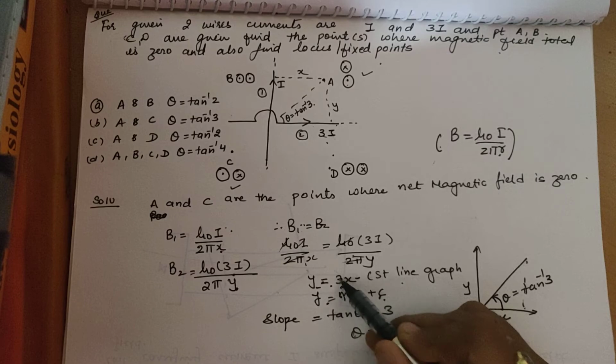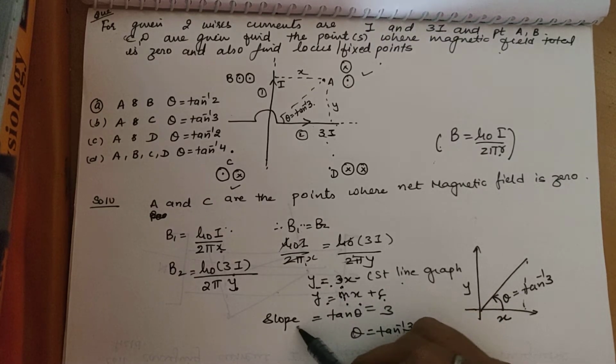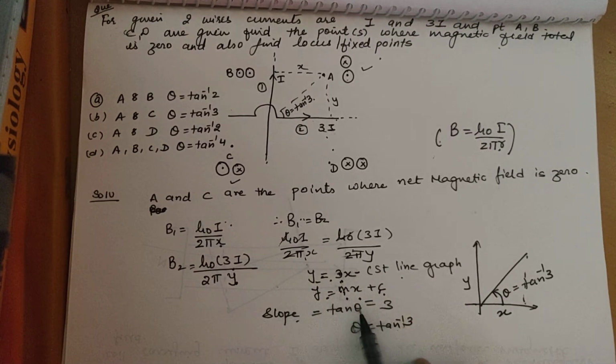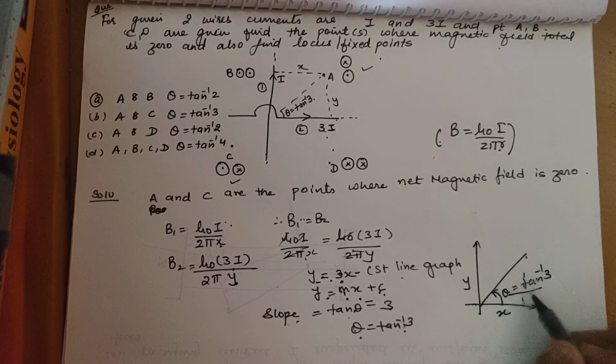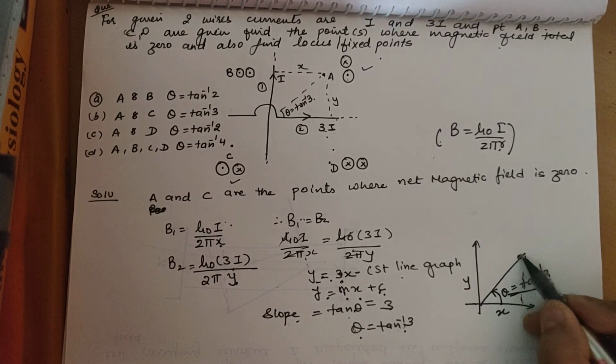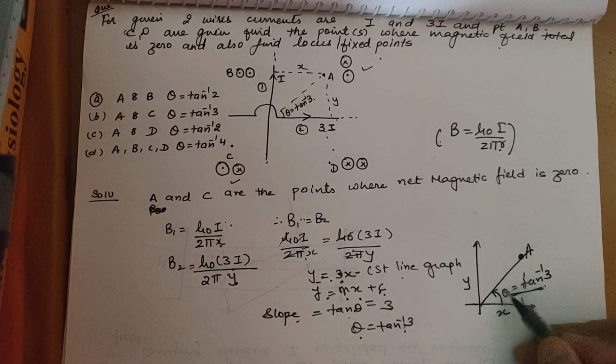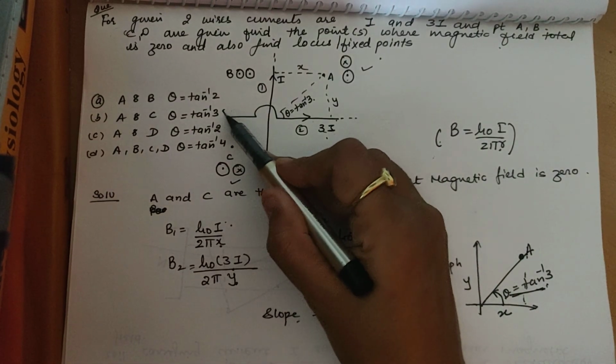And what is the slope? The slope is 3. Now you know the slope is ultimately tan theta. So tan theta is 3. So what is theta? Theta is tan inverse 3. So what should be the locus? That theta is tan inverse 3. So this must be a line through the point A with an angle of tan inverse 3. So this would be the required answer.